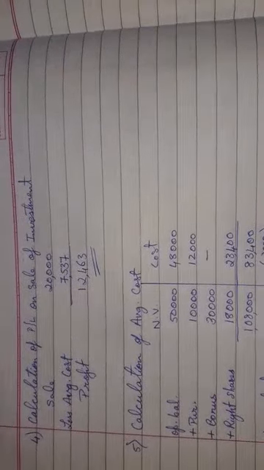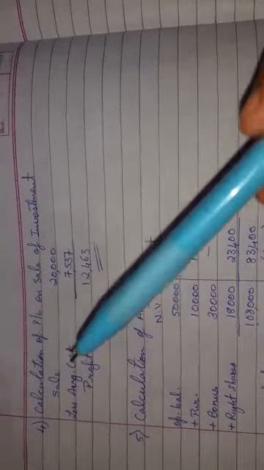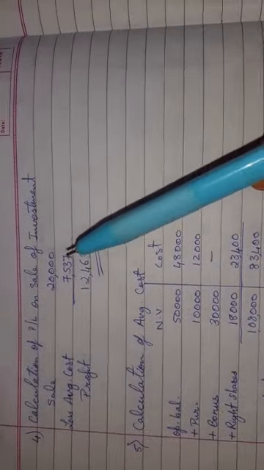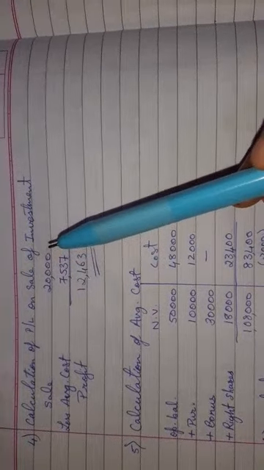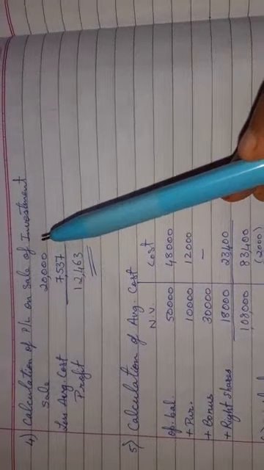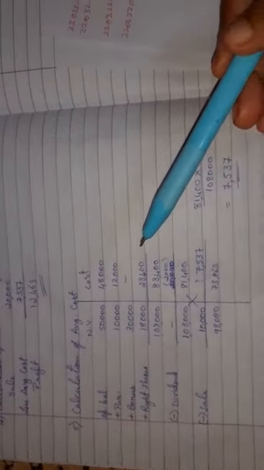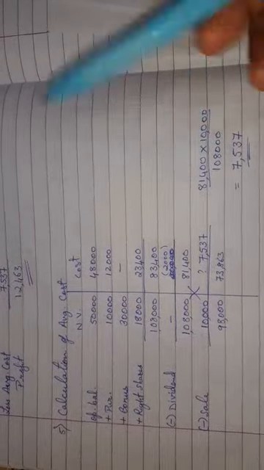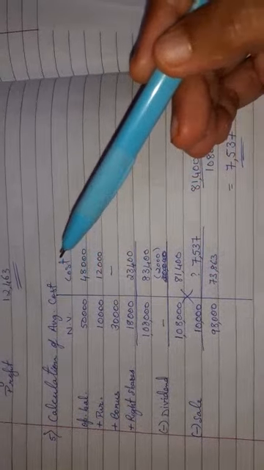Whenever a sale is made, we have to find out whether profit or loss is made on sale. So we have to show this working note, calculation of profit and loss on sale of investment. Sale we have done at a cost of 20,000. So we have sold our investment at 20,000 less average cost. Now let's find how to find the average cost. Average cost is found this way. Calculation of average cost. We are writing the nominal value and cost columns. Firstly, we'll add all that is on the debit side.